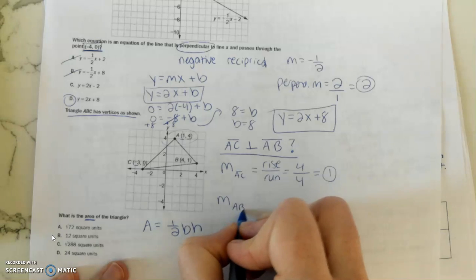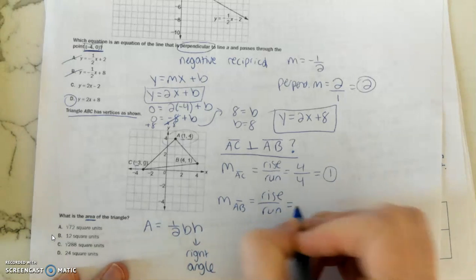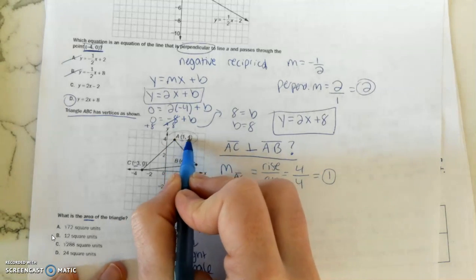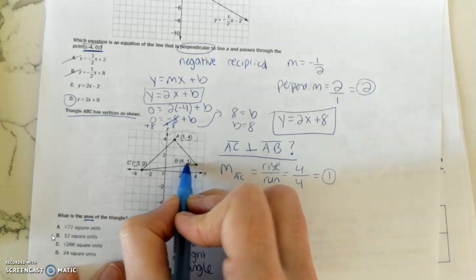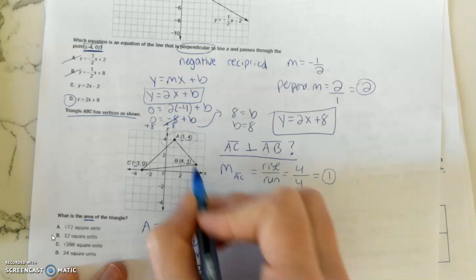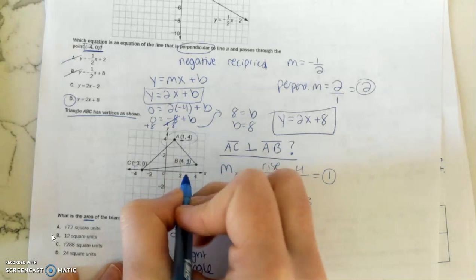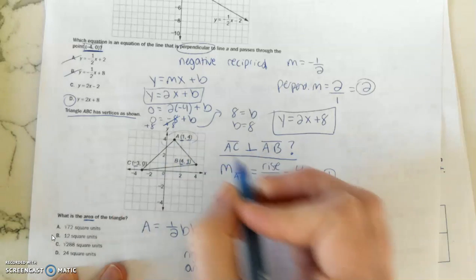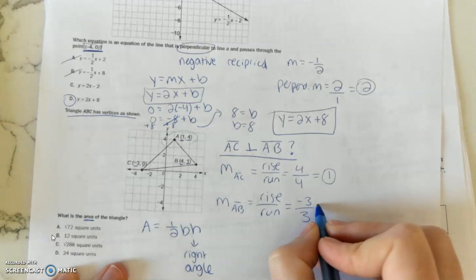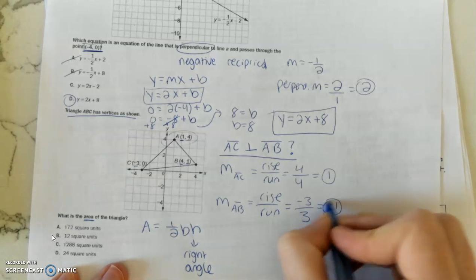Let's find the slope of AB. Again, rise over run. All right, let's say I started at point A, my y value is 4, and I end at a y value of 1. That means I went down 3. Let's look at my x's. I started at 1, and I ended at 4. That means I went right 3, so a positive 3. Negative 3 over 3 would give me a negative 1.